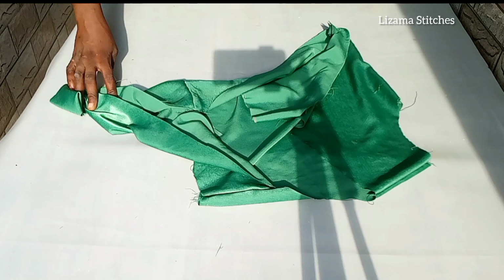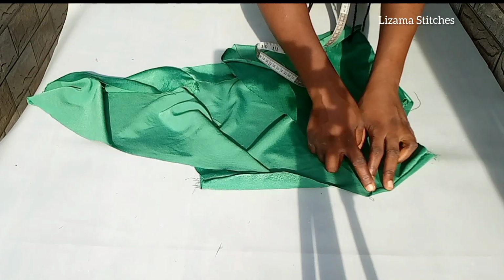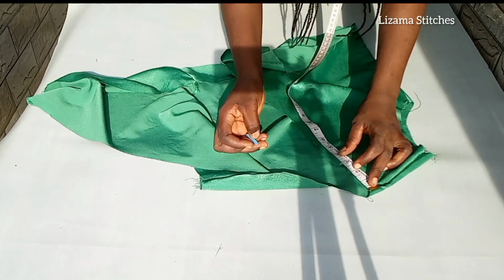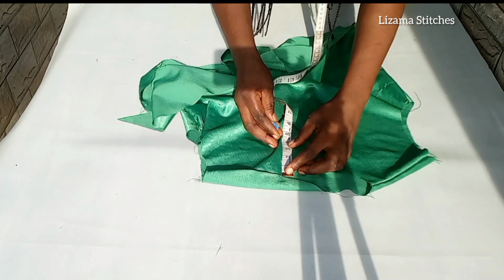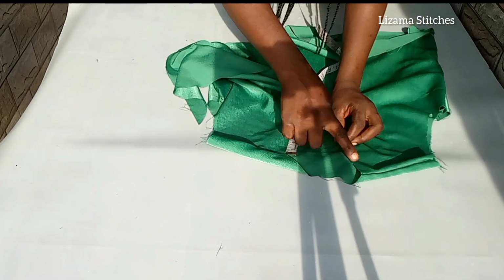So after joining it, now this is what I have. So the next thing I'm going to do, from this shoulder, I'm going to come down by 3 inches. Now this is where my collar is going to stop. My collar is going to stop here. You know the collar is not that long, so it's going to stop here.